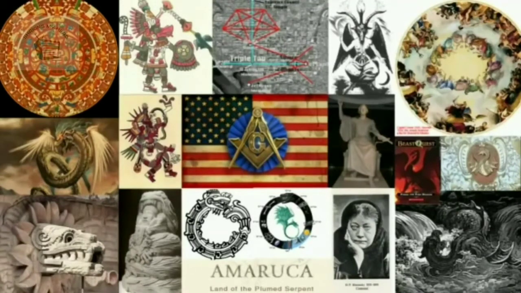Carved in the stones of his temples were serpents. Quetzalcoatl was known as the peace-loving serpent god. Serpent god. The same god in Peru was known as Amaru, the god of peace. He was pictured as a plumed serpent. Amaru's territory was known as Amaruca.